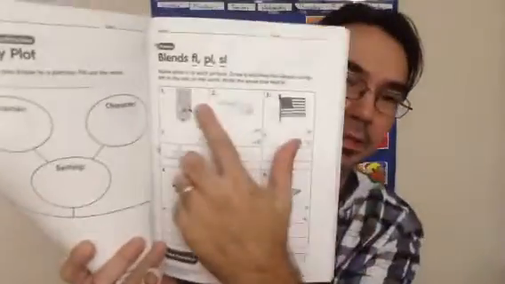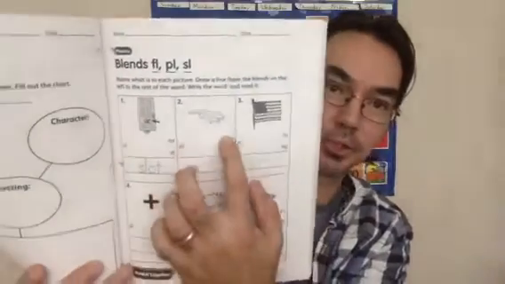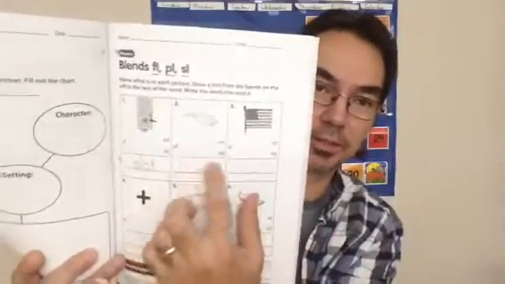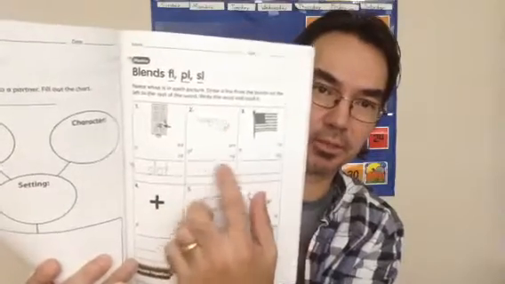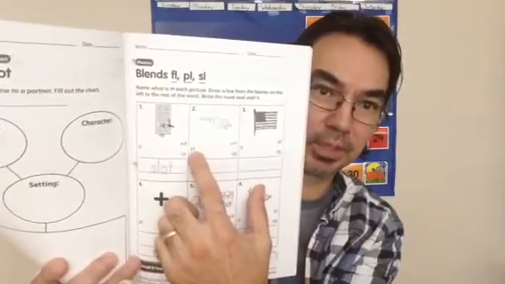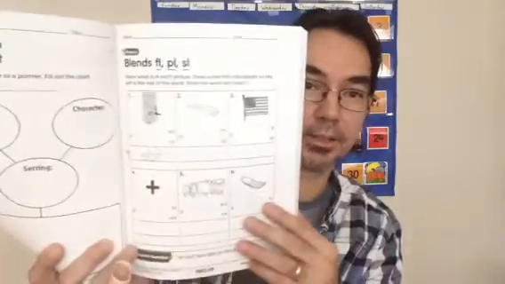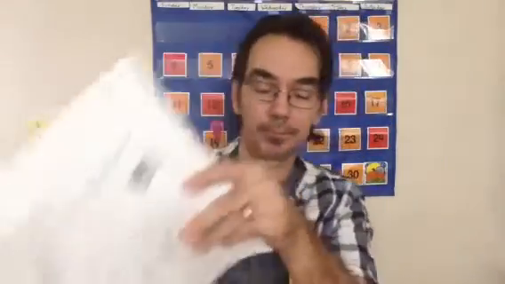2.35. Now this is our blends, FL, PL, SL blends. What you're going to do is name what's in the picture, right? Then you're going to draw a line from the blend to the ending. So you're going to write the name of what you see here, write it right here. Then you're going to draw a line from this blend, either the PL, the SL, or the FL, and then draw a line to the ending of that word, okay?